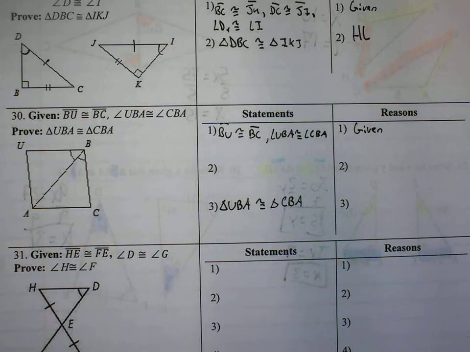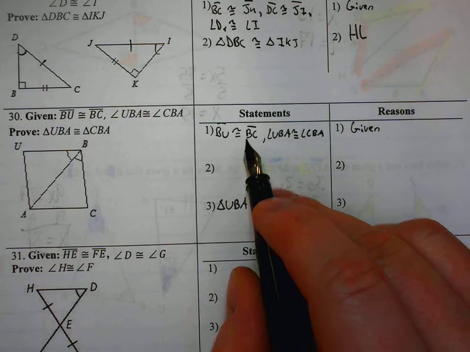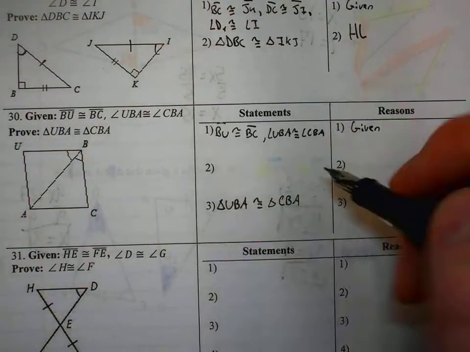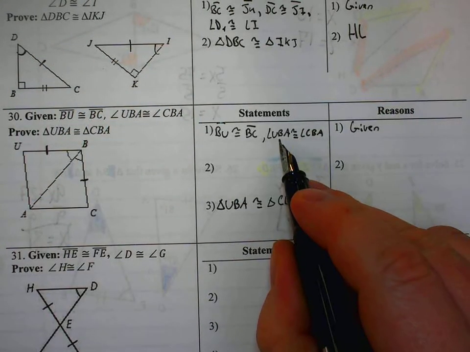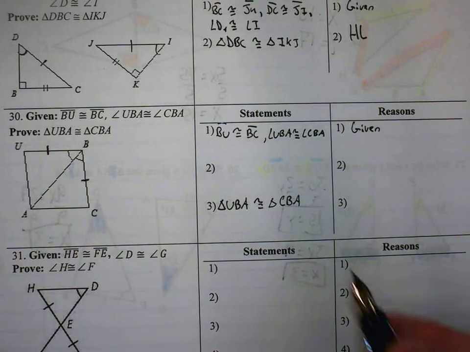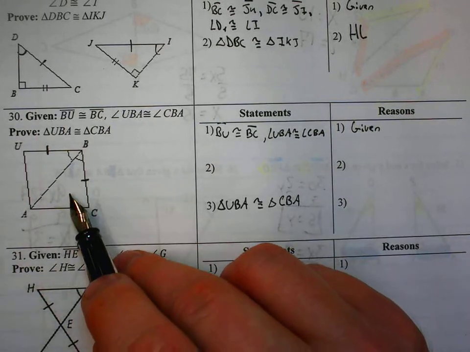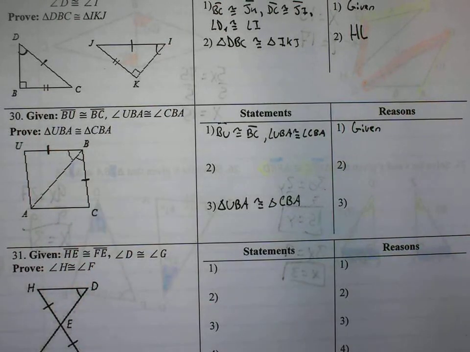First thing we do is mark our picture up based on the information that was given to us. We have BU is congruent to BC. This is not marked. BU to BC. Angle UBA is congruent to angle CBA. It's got to be these two angles. So now that we have our given marked, this gives us two pieces of information. We've got a side and we've got an angle. We need a third for triangle congruence.